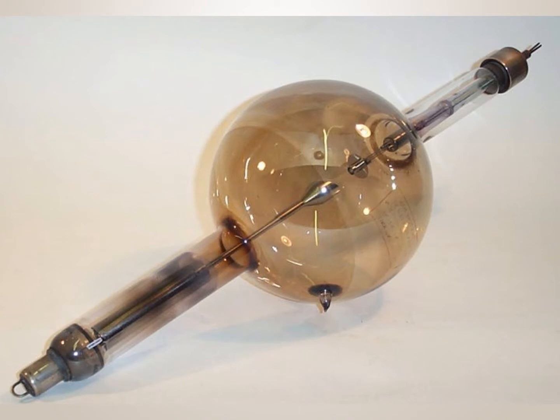The X-ray tube we will cover in this presentation was developed by Dr. William Coolidge in 1913 and is called the Coolidge hot cathode X-ray tube. This is a picture of one of the first Coolidge hot cathode X-ray tubes marketed by GE.